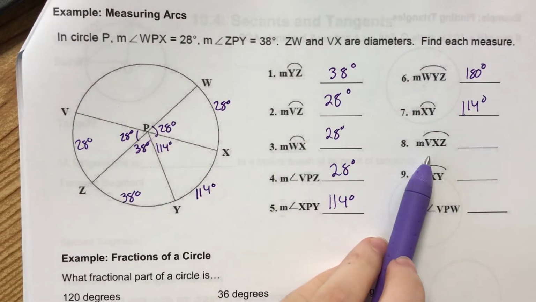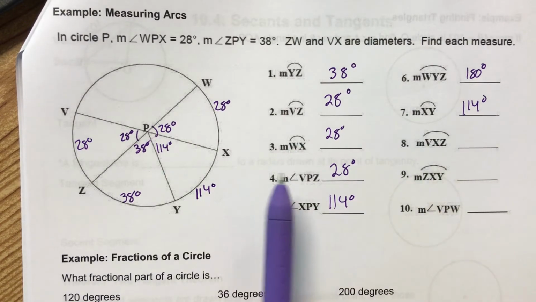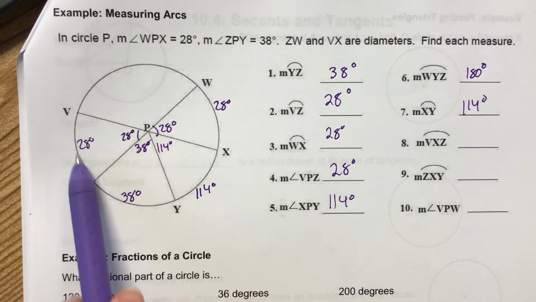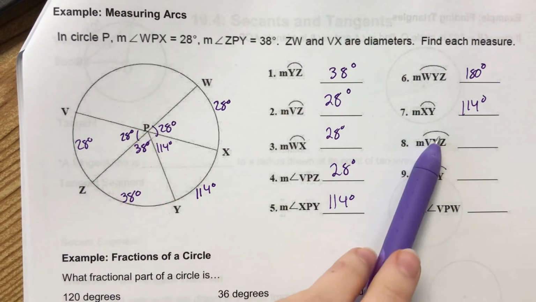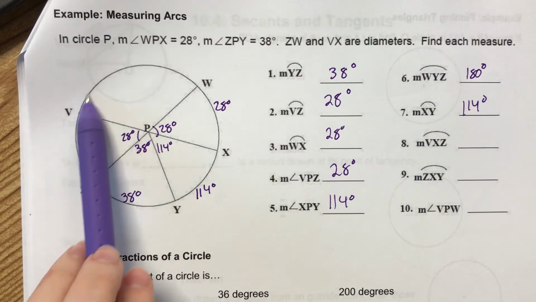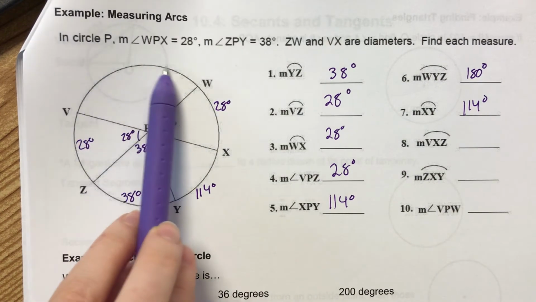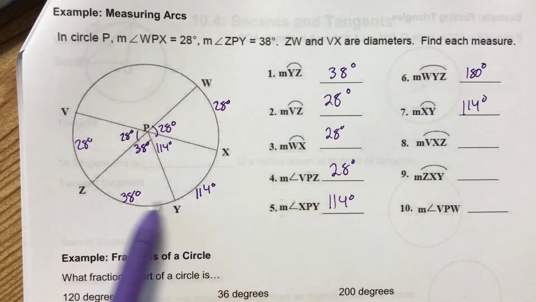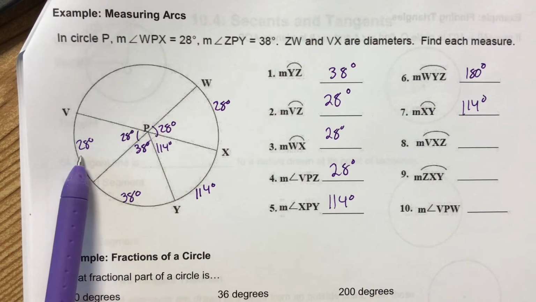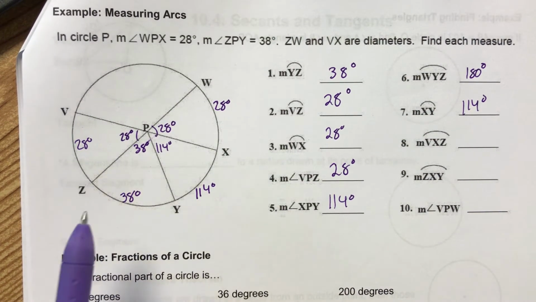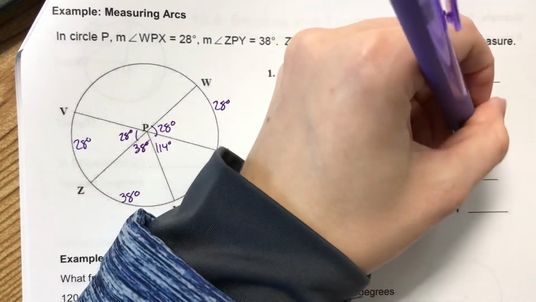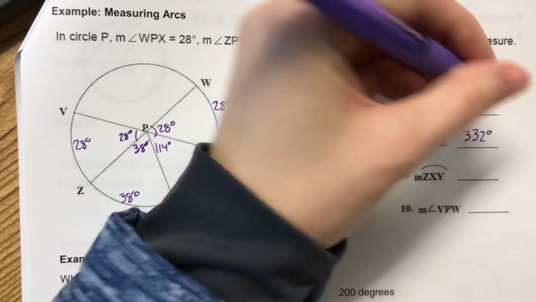The measure of arc VXZ. So if we go from V to Z normally, that would be this arc and it would be 28. But since they said VXZ, we have to go around the other way. So starting at V, we have to catch X and then go to Z. So that's the rest of the circle except this 28-degree arc, which means that it's 360 minus this 28-degree arc, or 332 degrees.